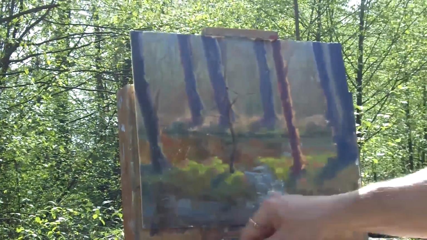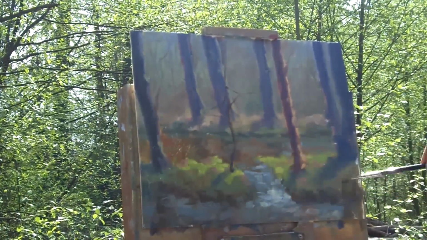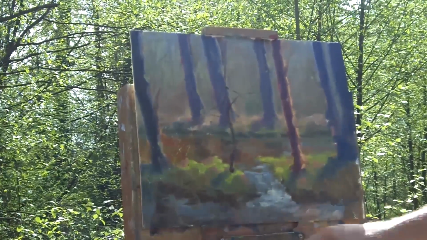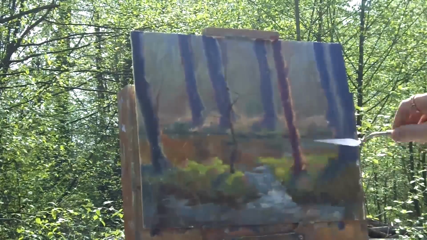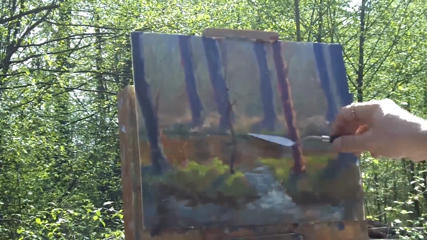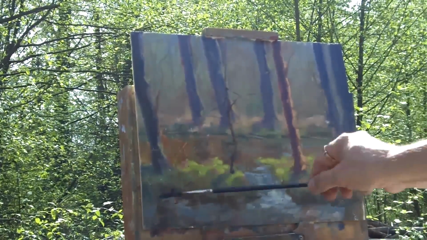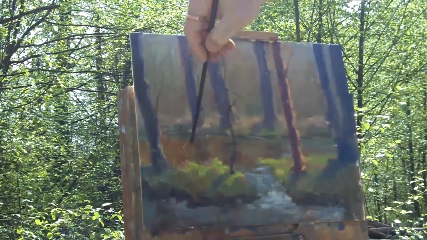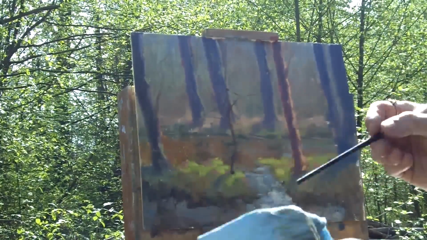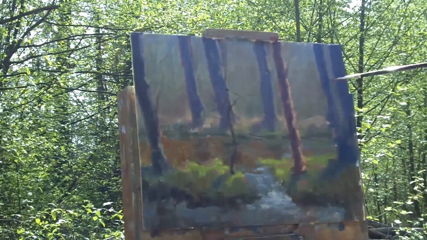Filling in the darks in the foreground there, trying to establish the bank. A little bit of knife work here and there, really not quintessential to the painting itself. Just trying to have the foreground sit with the darks. Scratching it in, playing with that background a little bit more.